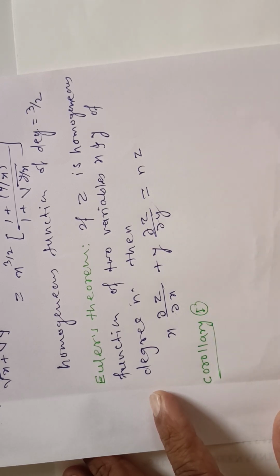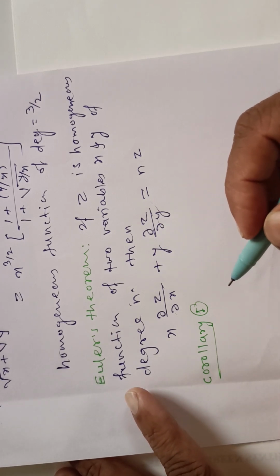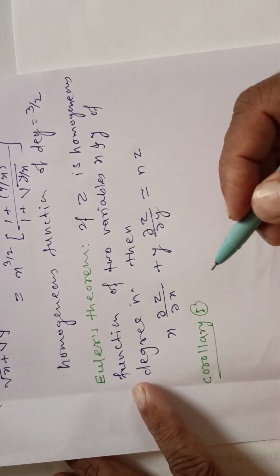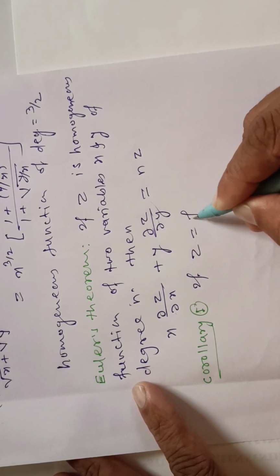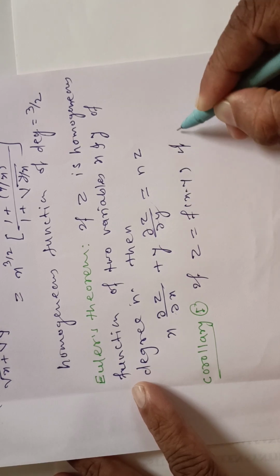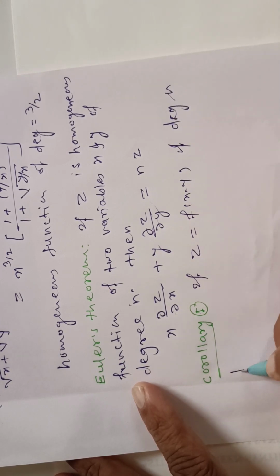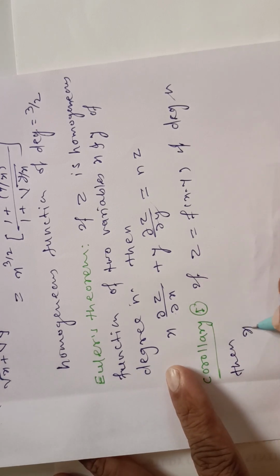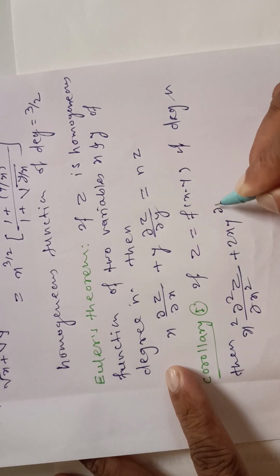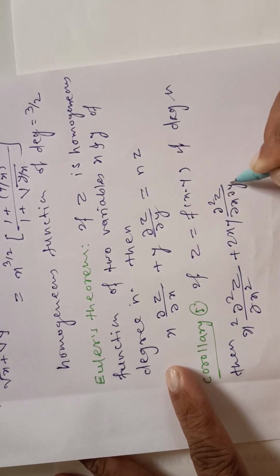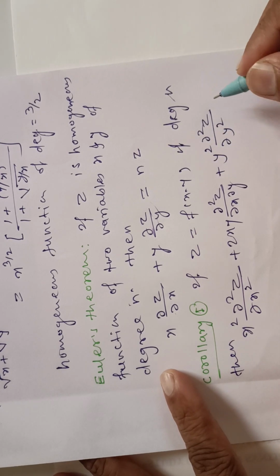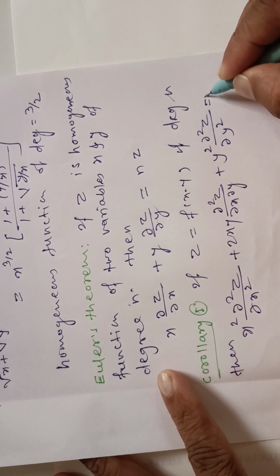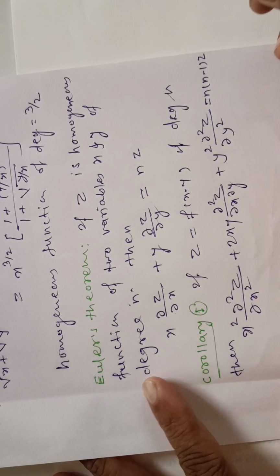Then we see corollary 1. That means if z is a homogeneous function of 2 variables x and y of degree n, then you can write the second order expression x square ∂²z/∂x² plus twice xy ∂²z/∂x∂y plus y square ∂²z/∂y², and you will get n into (n minus 1) times z.